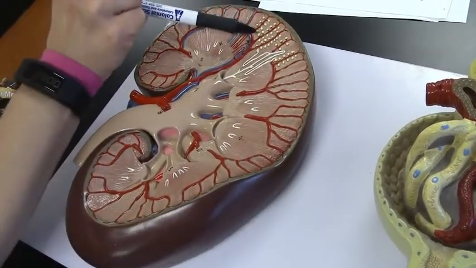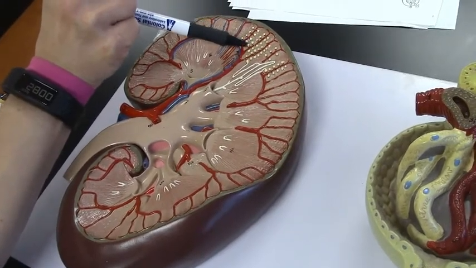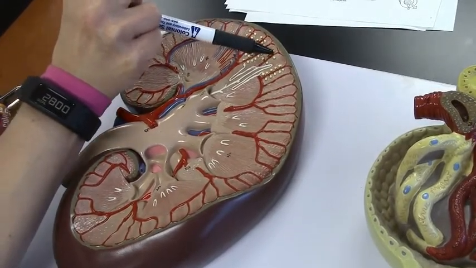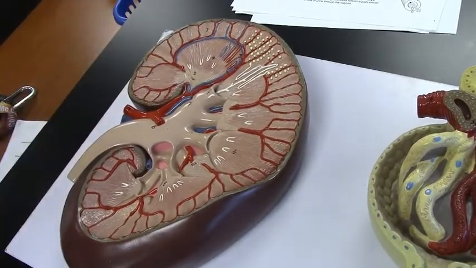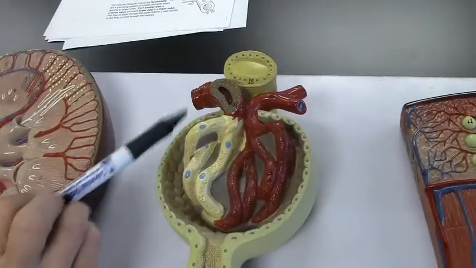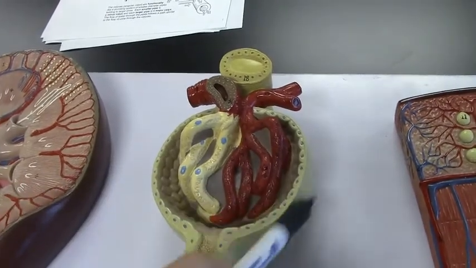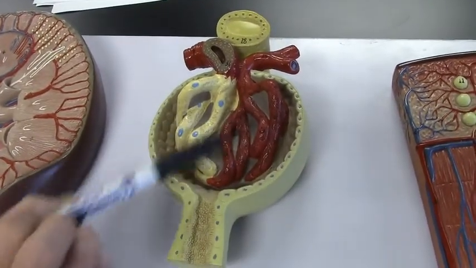And then if you look up here, you won't be able to see all the parts, but all these little dots are going to be Bowman's capsules. And then down in here is going to be all your tubules, and your collecting duct will be right here. And then over here on the Bowman's capsule, the whole outside part is going to be the Bowman's capsule. And then you have the glomerulus in the inside.